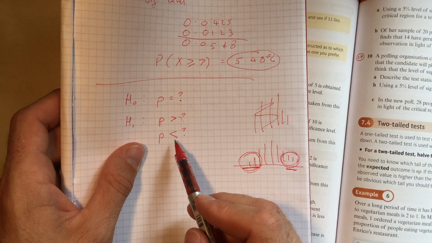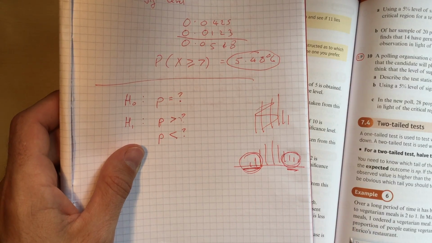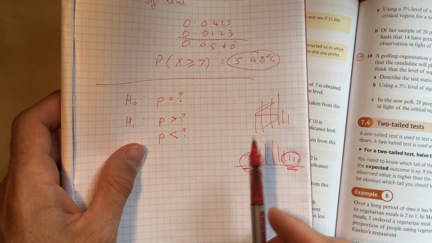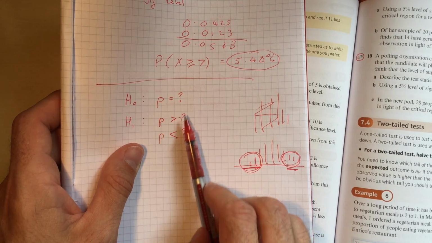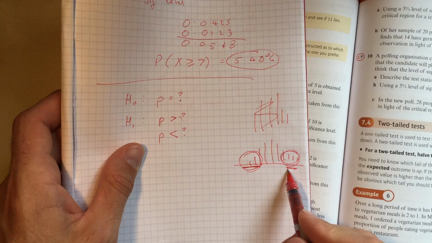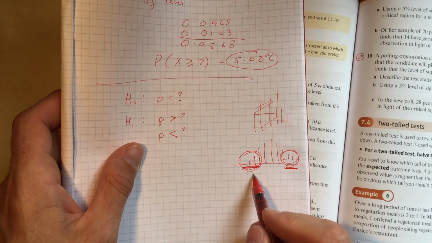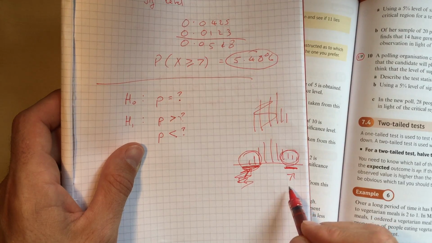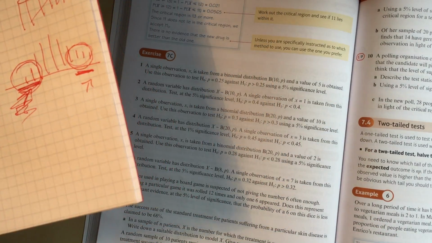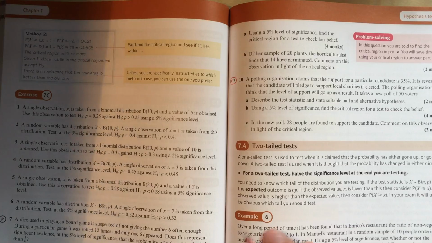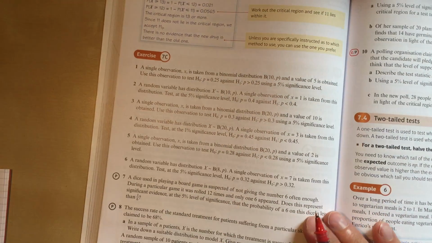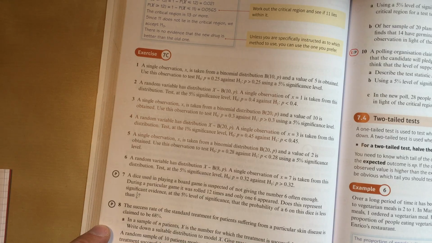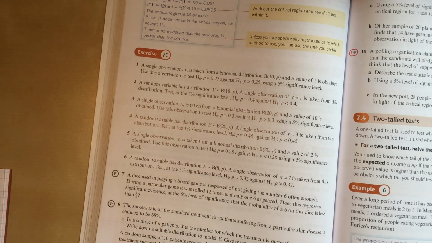If you're interested in this probability being smaller than we thought, or in this probability being bigger than we thought, then we use a one-tailed test. We look just at this end or just at this end, and the critical region is 5% down here or 5% up here. Okay. Now, if you look at all these questions in exercise 7c, because this is the one-tailed test exercise, something in here will give you a hint.